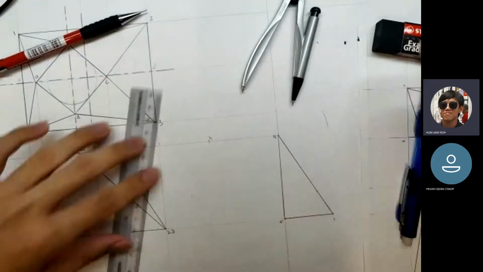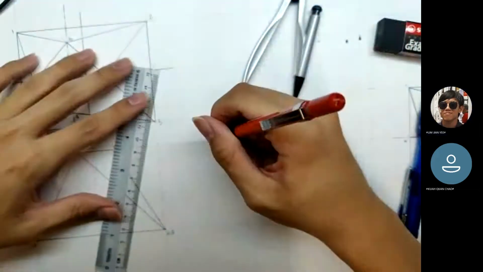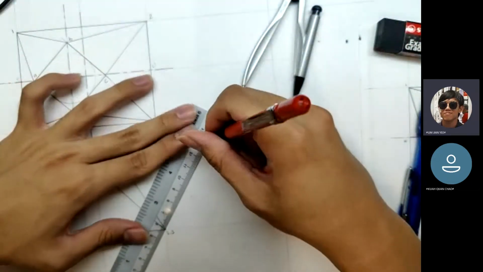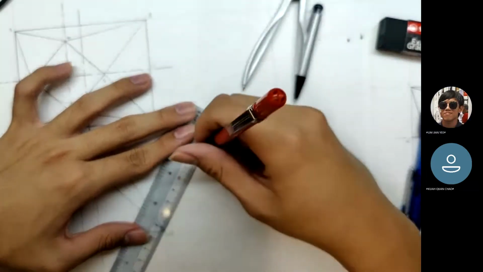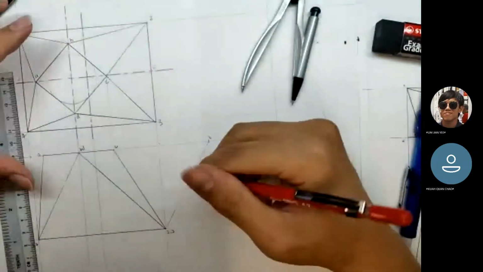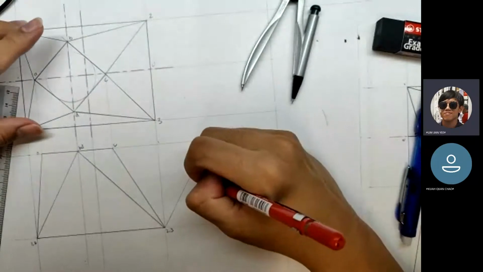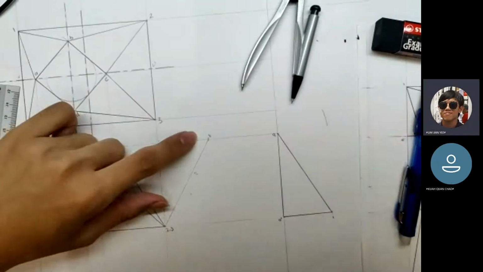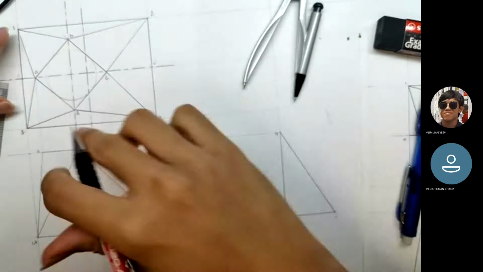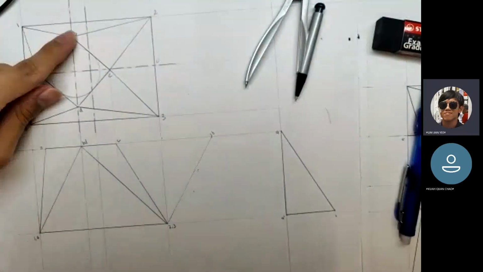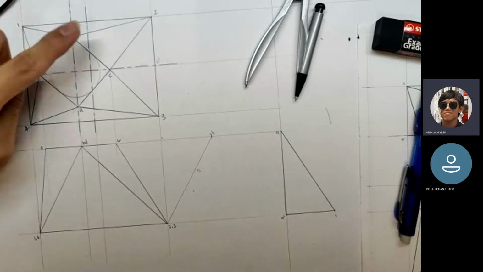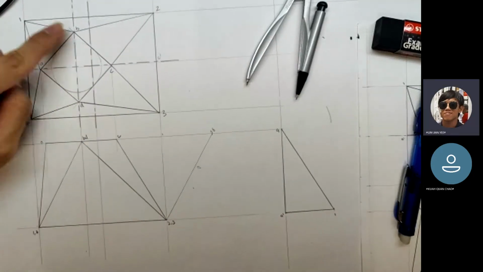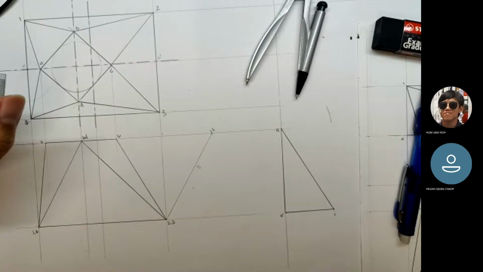So what you want to do is connect this line here. And this is the true length of 1 to B. And also 1 to A. Because 1 to A and 1 to B are actually the same length. Yeah. Because the base is the same and both the lengths are the same.